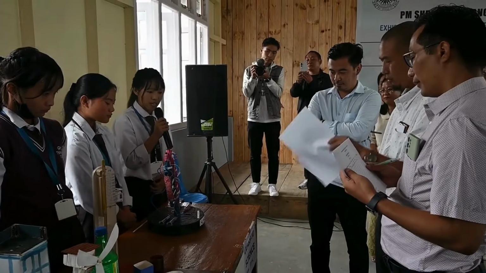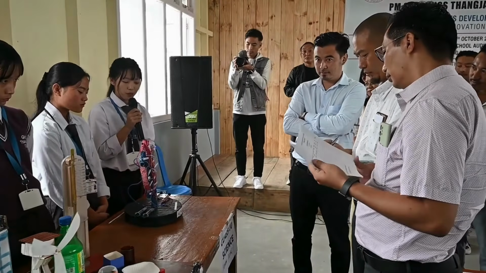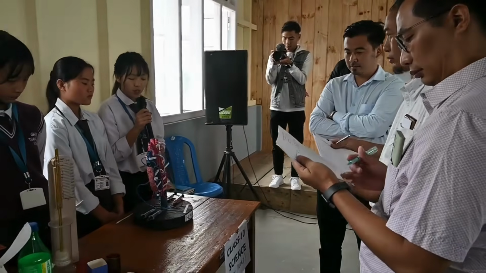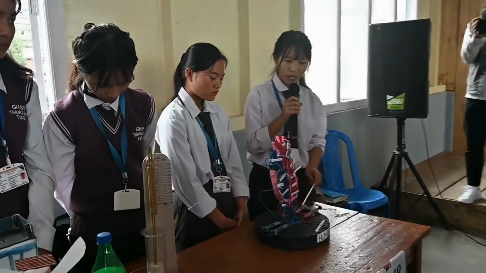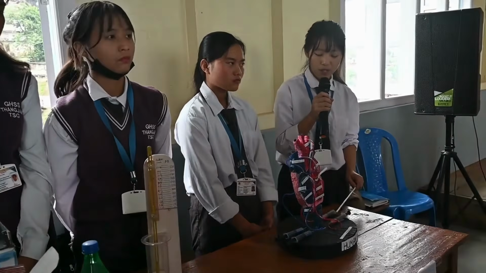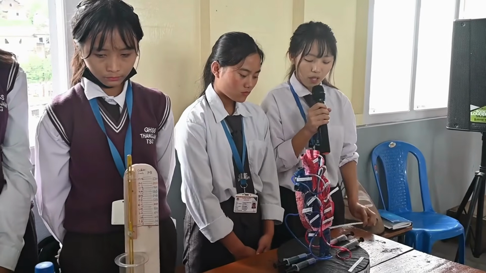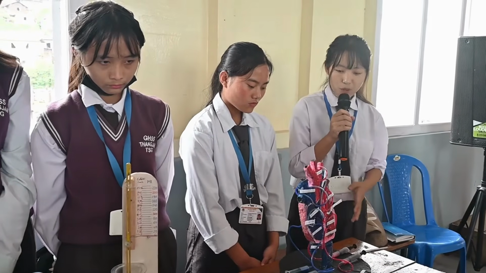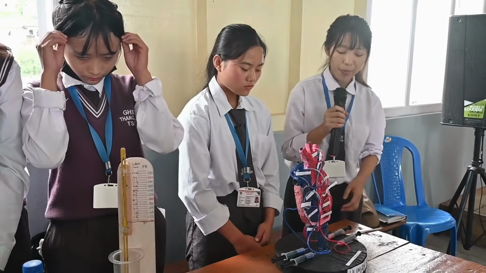We are students of class 10, and it's our pleasure to present the working model of the human heart. This model is made up of 4 syringes and blood tubes to represent the 4 chambers of the heart, and the tubes to represent the blood vessels. It demonstrates how the heart pumps and circulates blood to different parts of the body.